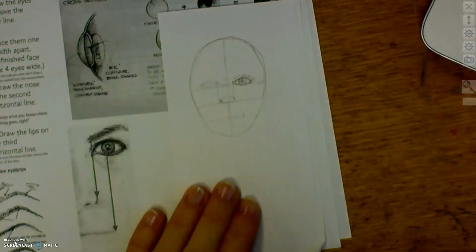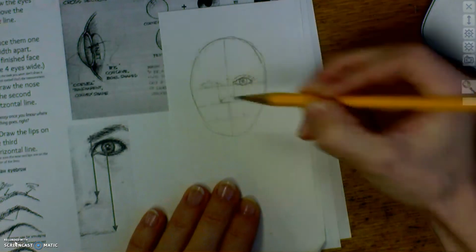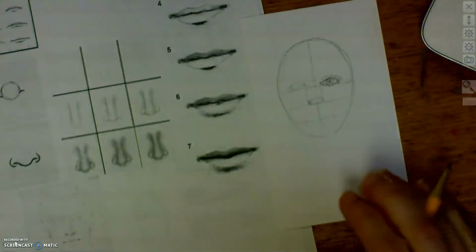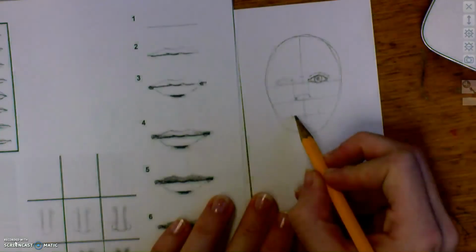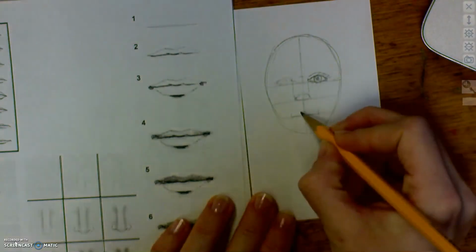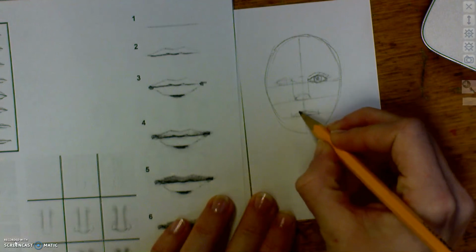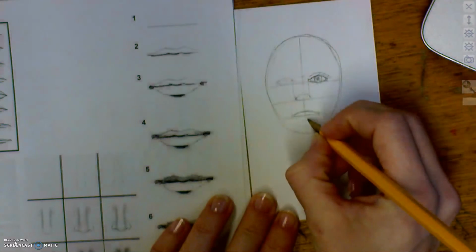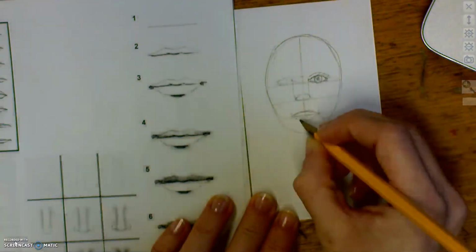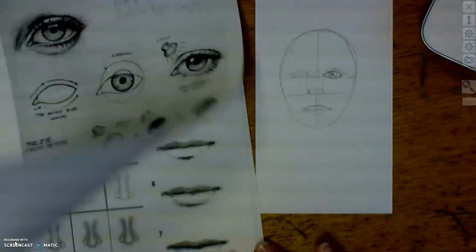So I know it's going to be about right here. Edge of my other pupil over here. So I have this space, and then I can go on to this page right here. Okay, so I have my general line right here. That's going to be my mouth placement. And then I can start getting my details of my mouth in here really lightly in case I don't like it. And just keep it pretty simple.